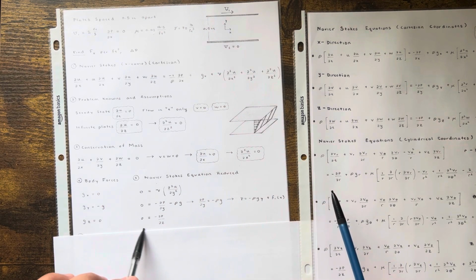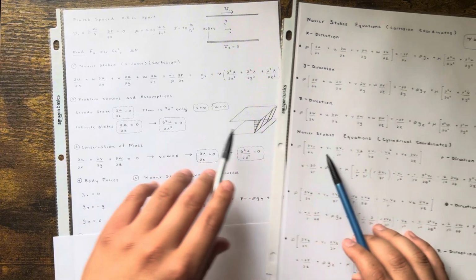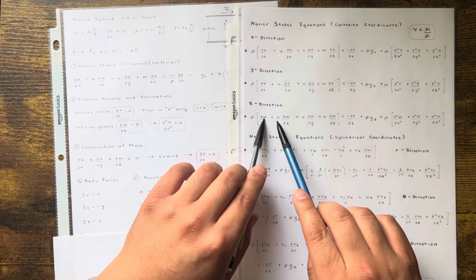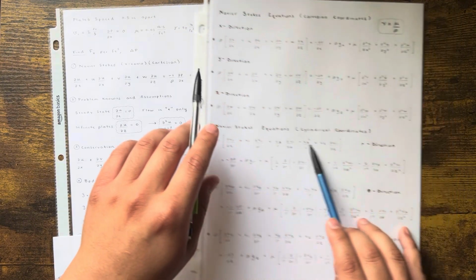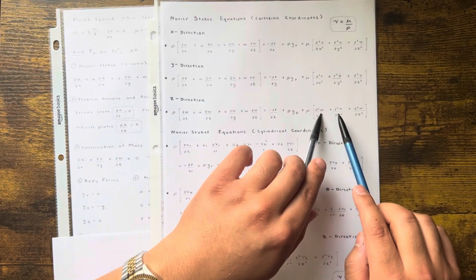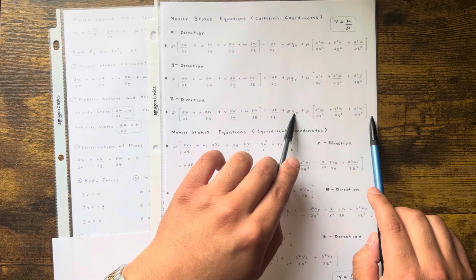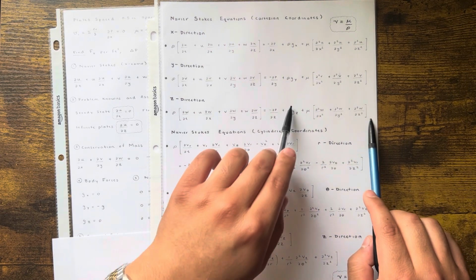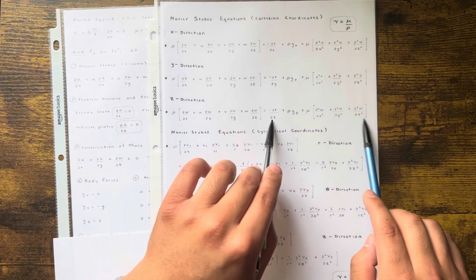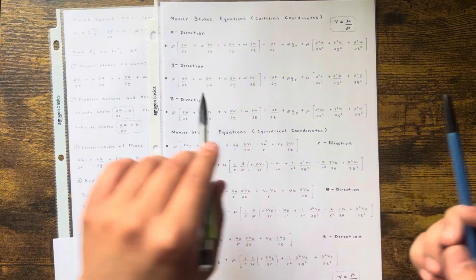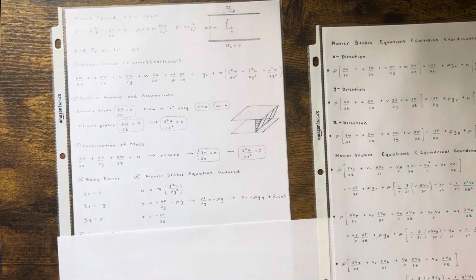And then for the z component, do the same thing. w is 0, so all these terms go away. gz is 0, so this term goes away, and then you're just left with this. So the pressure gradient in the z direction is just 0. And boom, that's it.